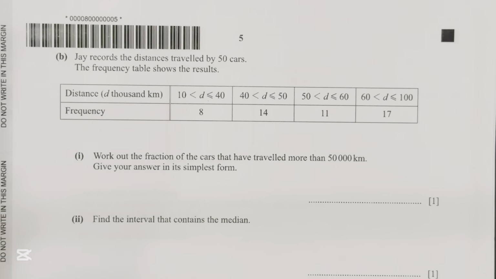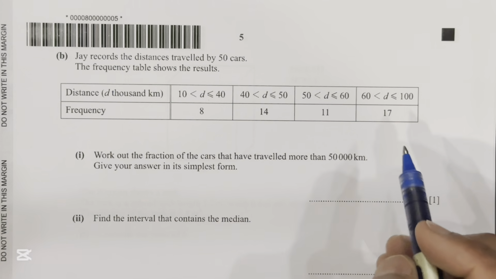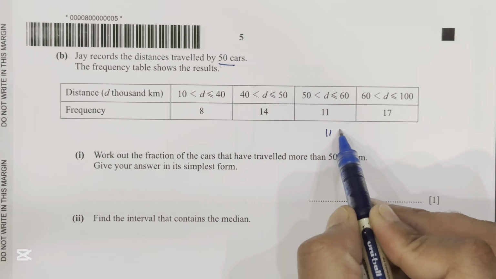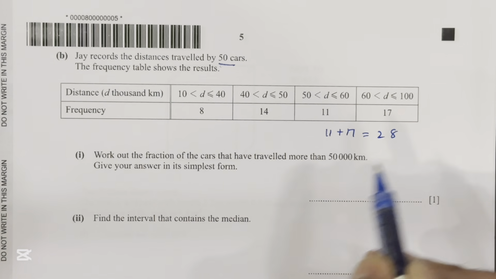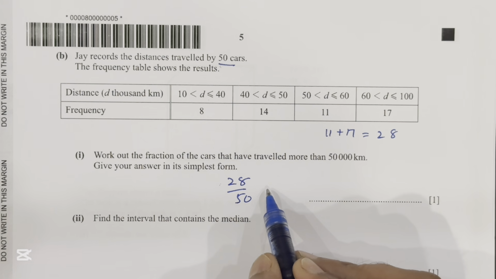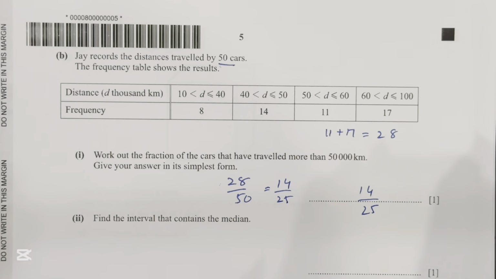B part is that J records the distance traveled by 50 cars. The frequency table shows the result. Okay, work out the fraction of the cars that have traveled more than 50,000 kilometers. Give your answer in its simplest form. So more than 50,000, we know that total cars are 50 and more than 50,000 it is 11 plus 17, that would be equal to 28. So total cars are 50. So 28 by 50 is equal to 14 over 25. So it is in the simplest form, 14 over 25.